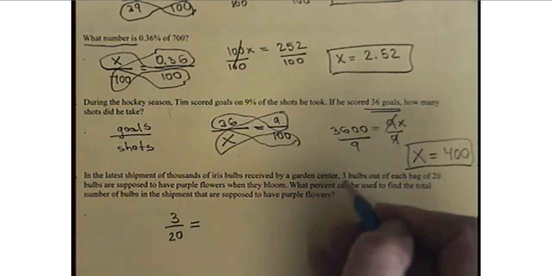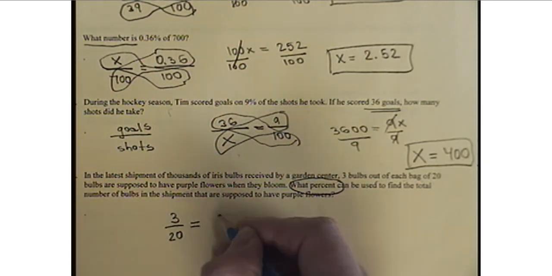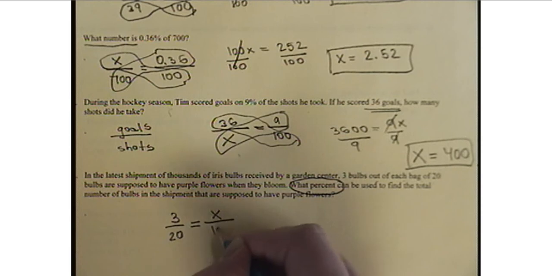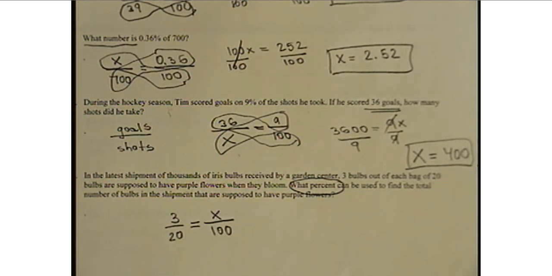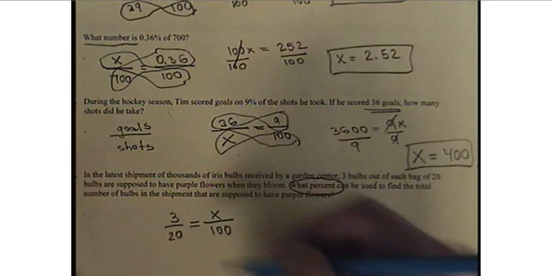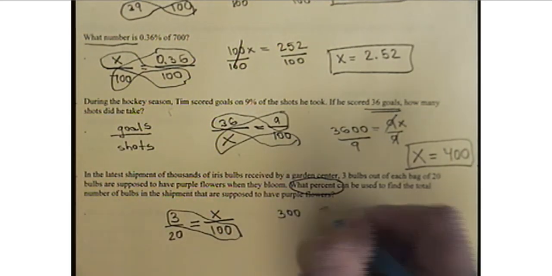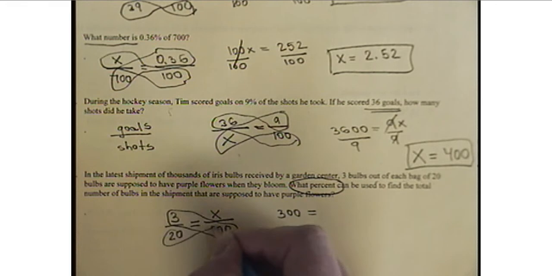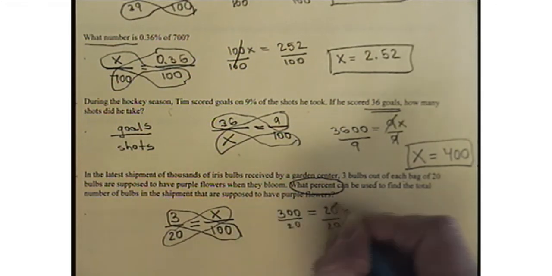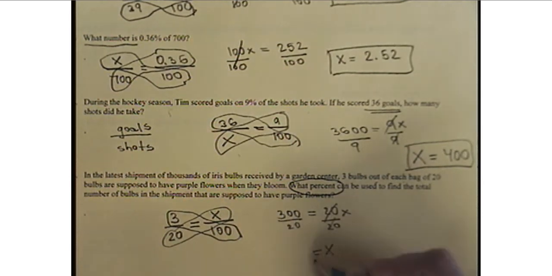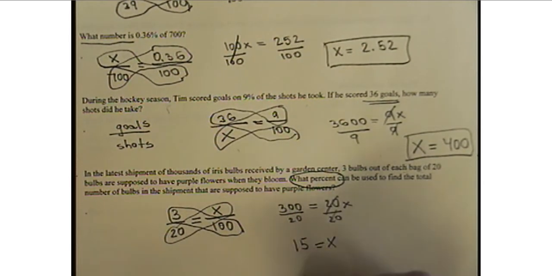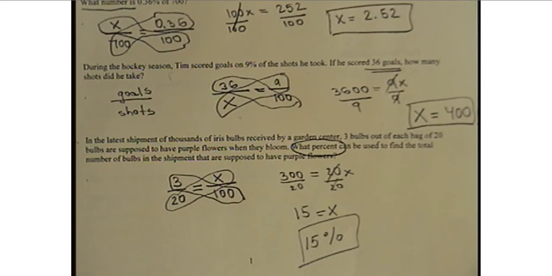What is the question? The question is what percent. So the percentage is what we're looking for, and it's always over 100. Pretty easy example to set up. Then we multiply 3 times 100, which is 300, equals 20 times x, which is 20x. Divide by 20 on each side. So x is equal to 15, which is 15%. So 15% can be used to find the total number of bulbs.